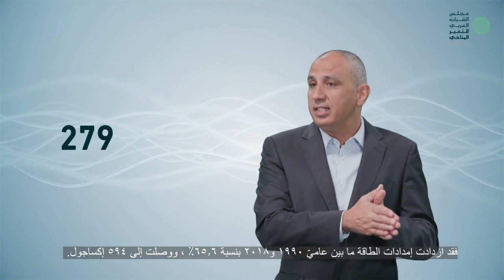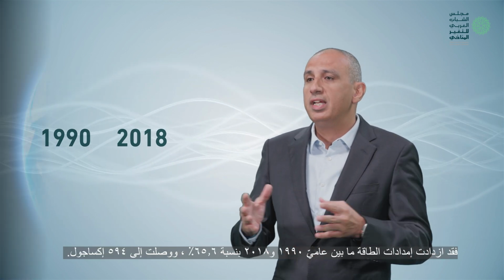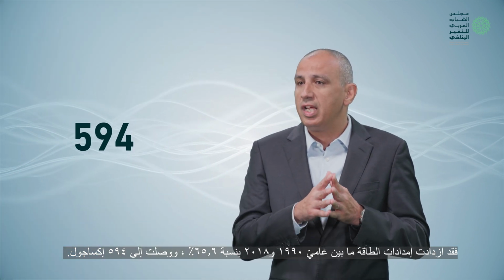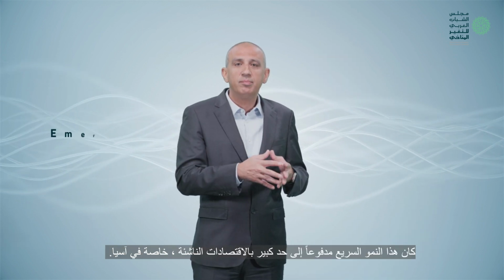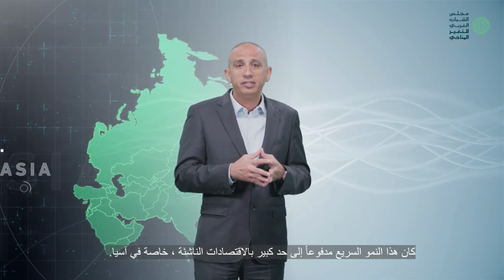Energy consumption has changed dramatically over the past few decades. Between 1990 and 2018, global energy supply increased by 65.6%, reaching 594 exajoules. This rapid growth was largely driven by emerging economies, particularly in Asia. For instance, China's total energy supply quadrupled during this period, and today China alone accounts for over 20% of global energy consumption. This rise in energy demand is a result of increasing industrialization, urbanization, and population growth in developing countries. As more people gain access to modern energy services, the demand for energy naturally increases.